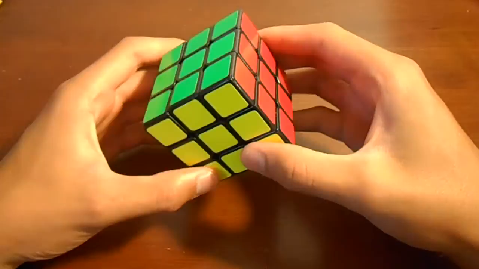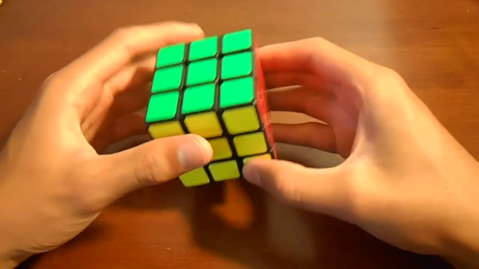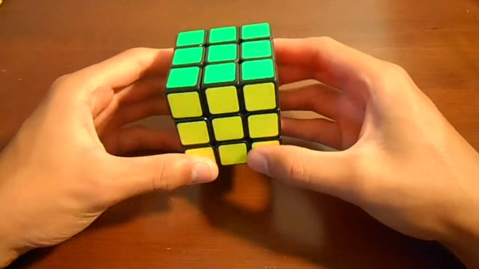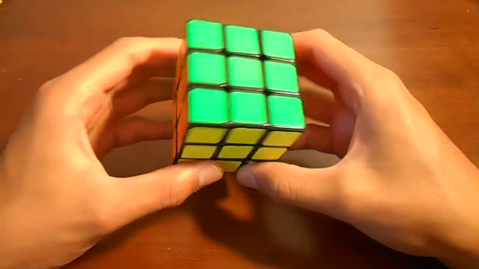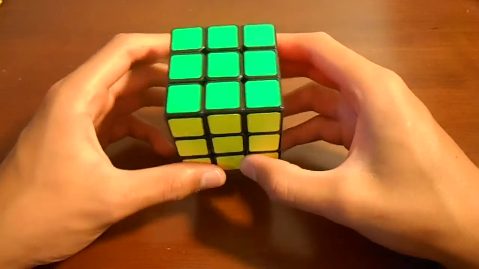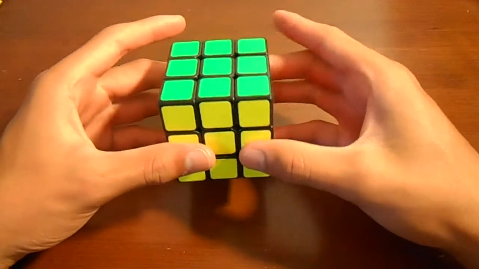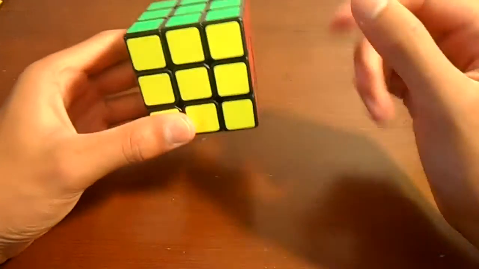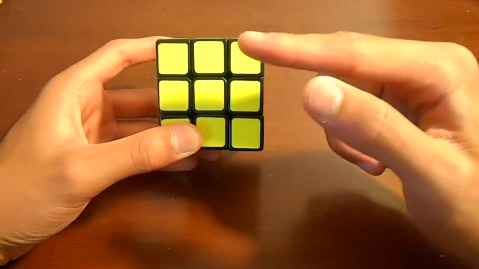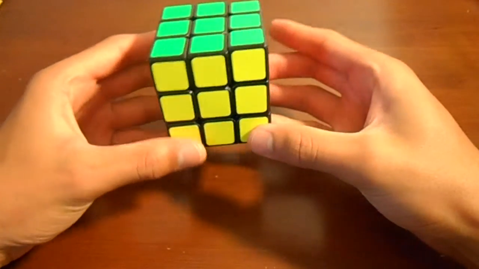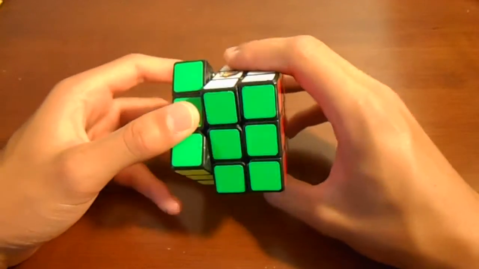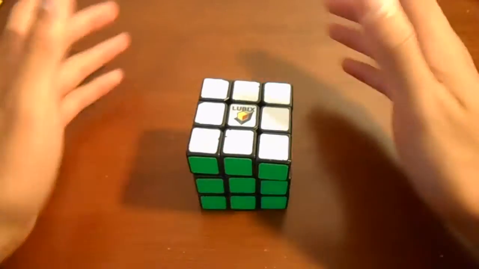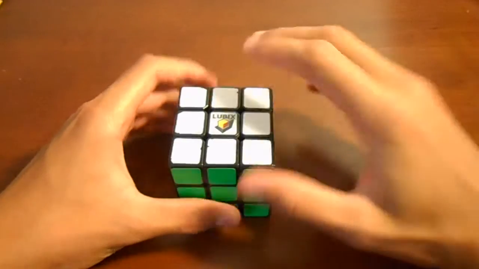Now, there are also lowercase letters, and we call them small letters instead of lowercase because it's just easier to say small. So for example, small f is the same as F and F prime, but you're going to grip 2 layers instead of 1. So small f prime. Same goes for the rest of it. Small r prime. So that's that.